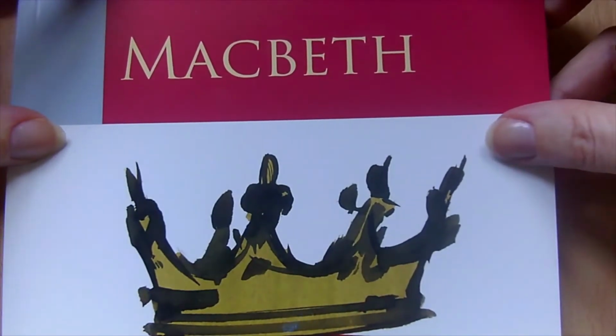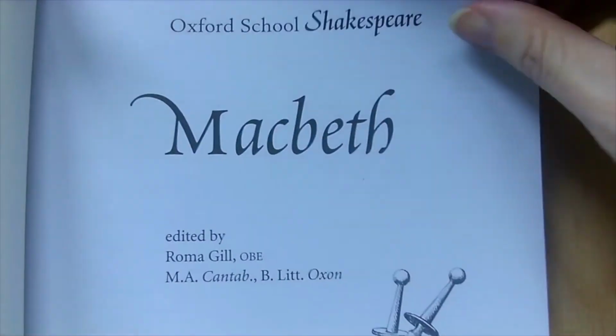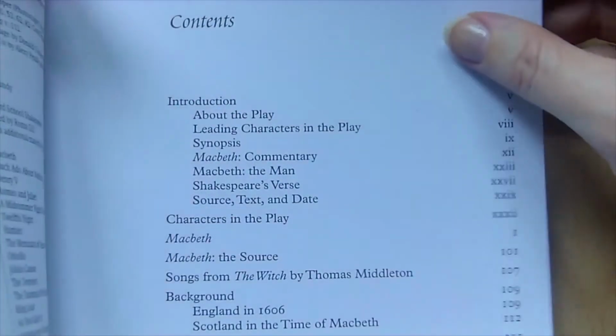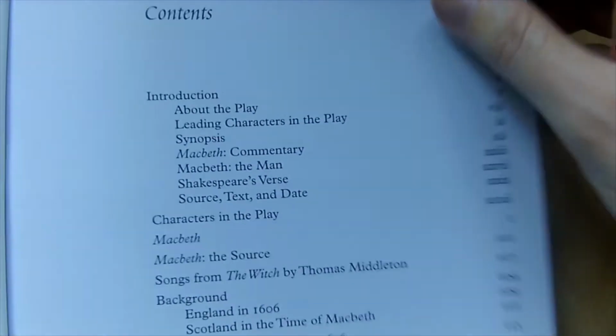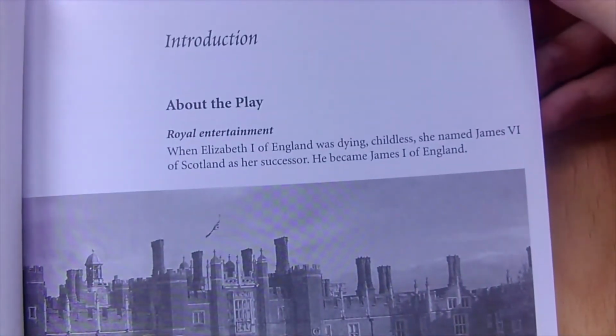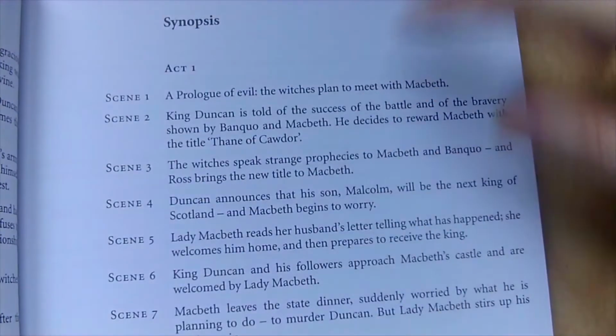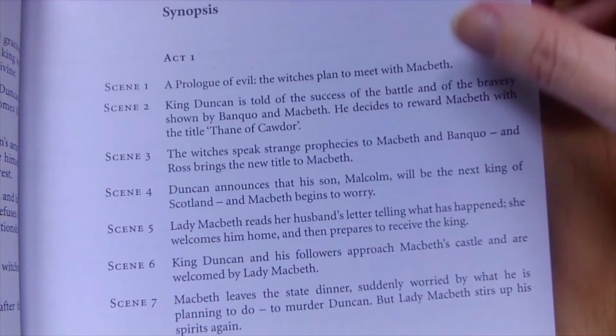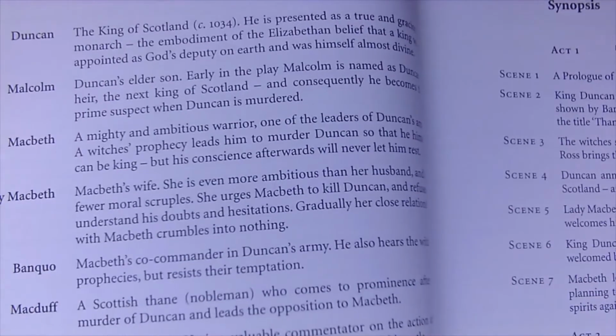This version though is the one that you want to go for, and that is because it will give you some information right at the start about the text, so you can read through some of the background information about the play. It will give you a little synopsis, so scene by scene what's happened. It will give you the breakdown of the characters as well.